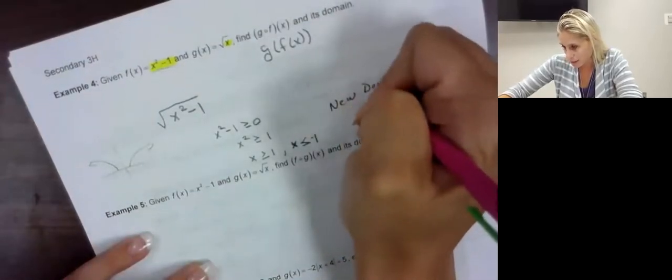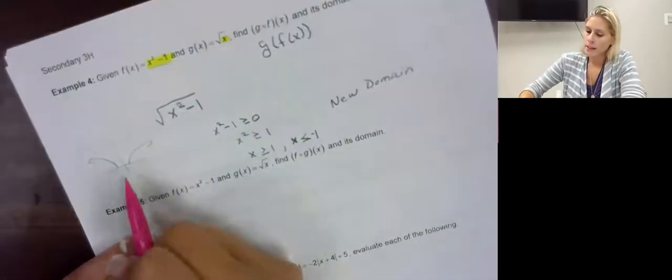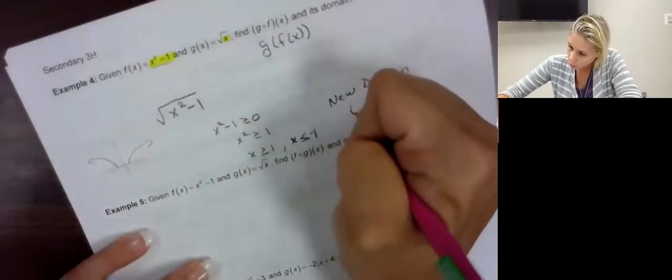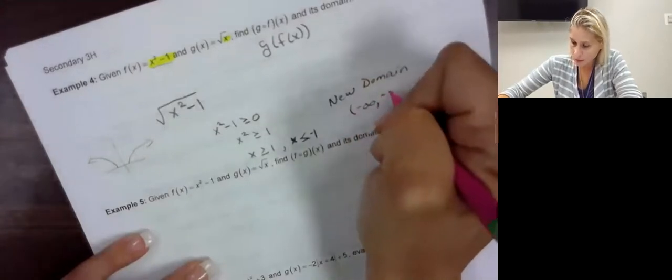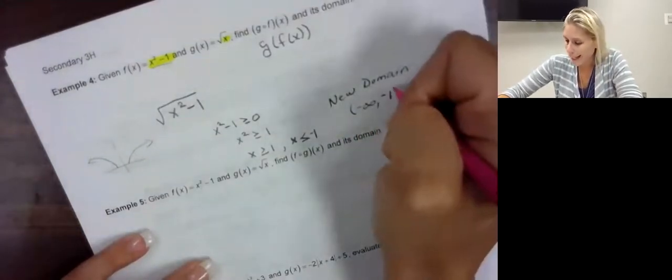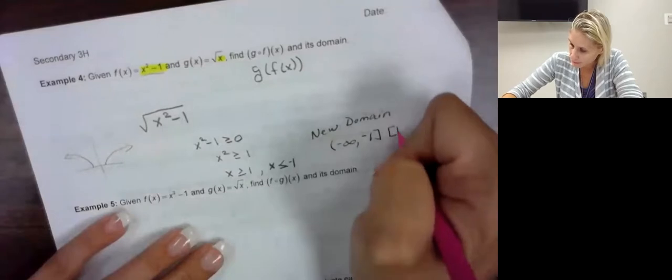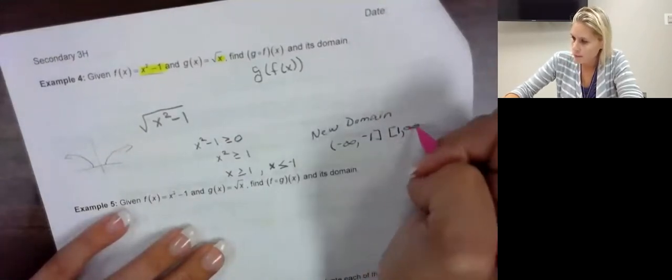But now, as you can see, nothing can happen in between -1 and 1. So we're going to go negative infinity to -1, that lowest value. Now it can be -1, so it's going to be a bracket. And then the next number it can be is 1. It goes all the way to infinity.